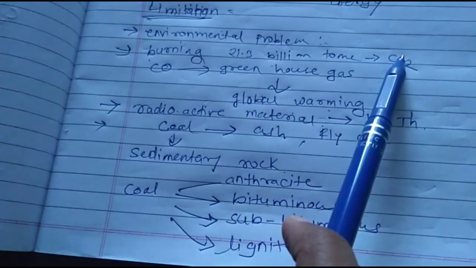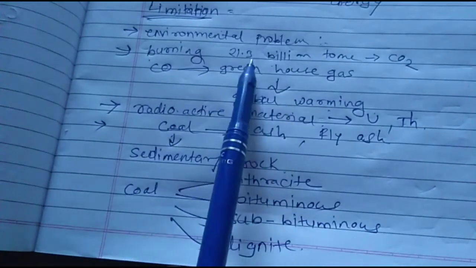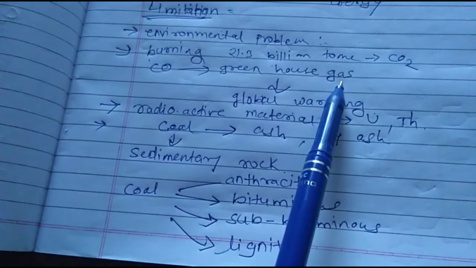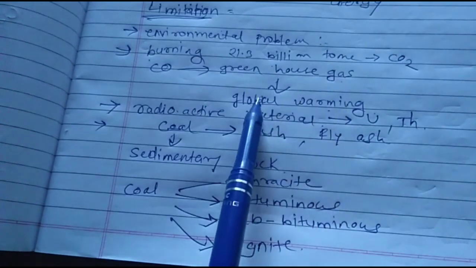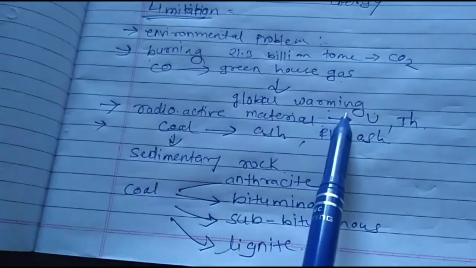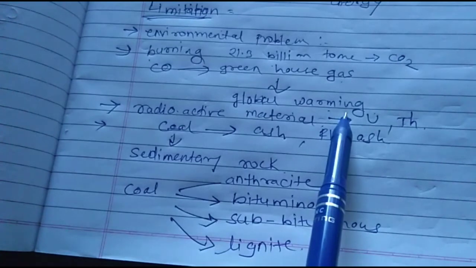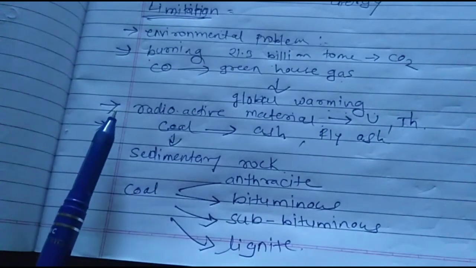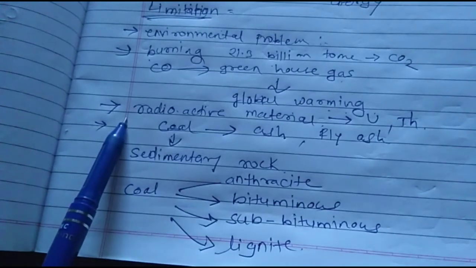This CO2 forms a greenhouse effect, and due to that greenhouse effect, there is an increase in the temperature of the environment, and further there is the formation of global warming, and these have a number of adverse effects on the environment. Also, it has some other limitations of fossil fuels.